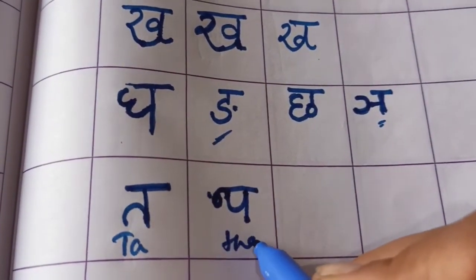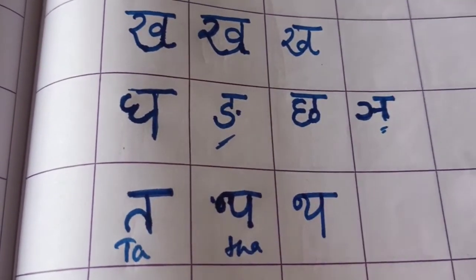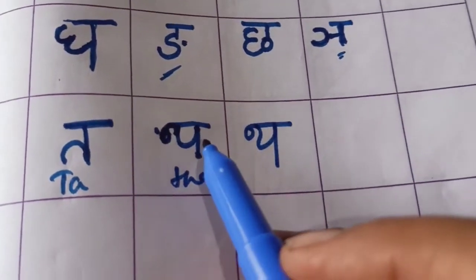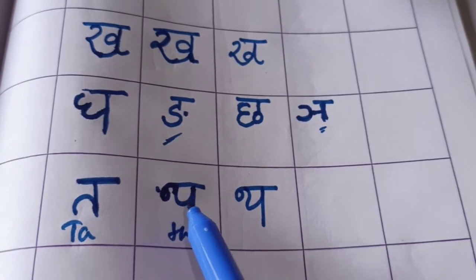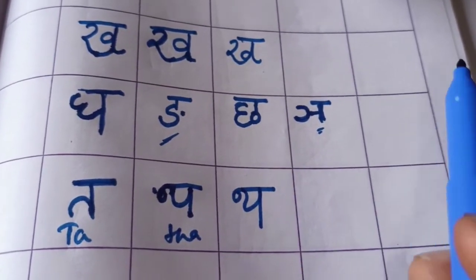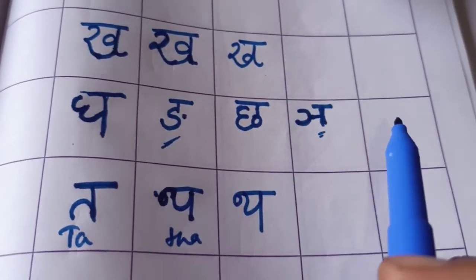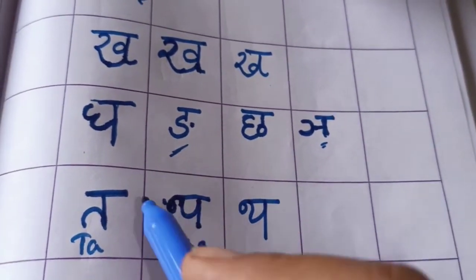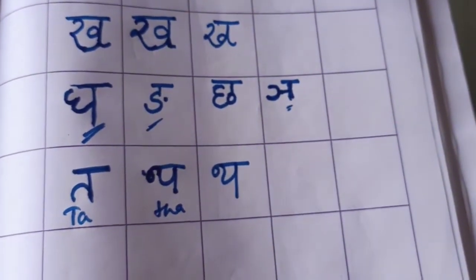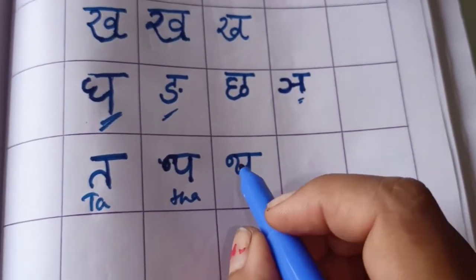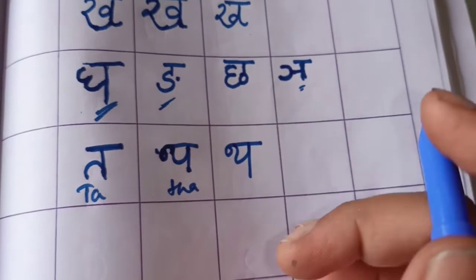This is how you will write it in future. But to teach them to write Tha, because kids confuse between Tha and Ya, they get confused with G and D, this G and the D which is going to come now, make sure that you teach them this way so they'll never forget it.